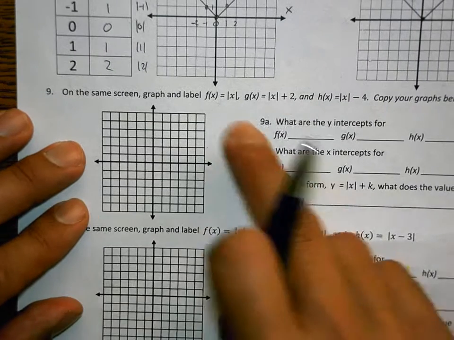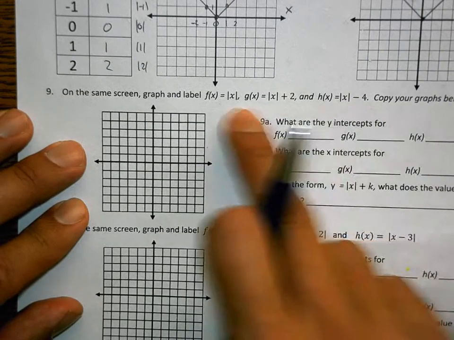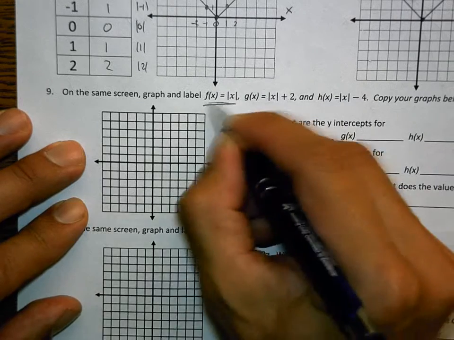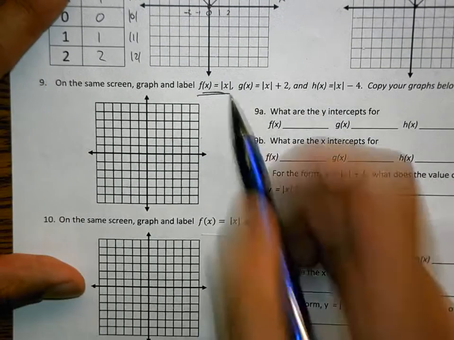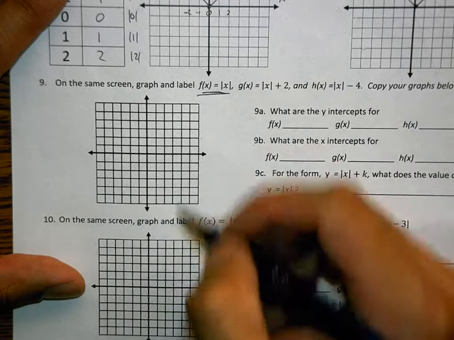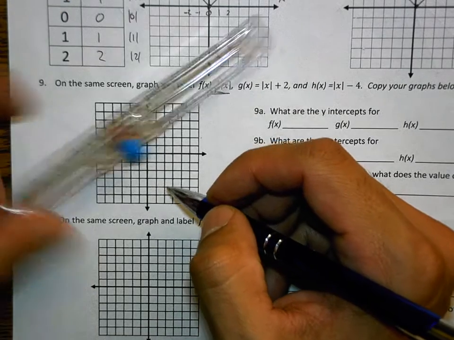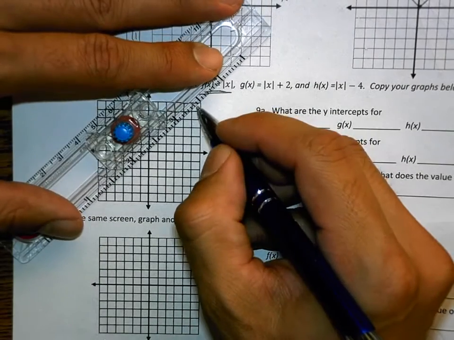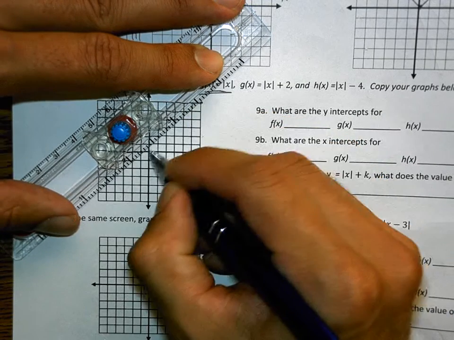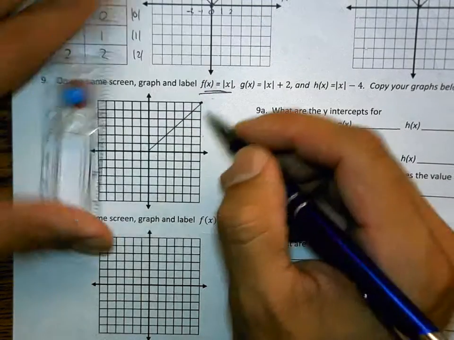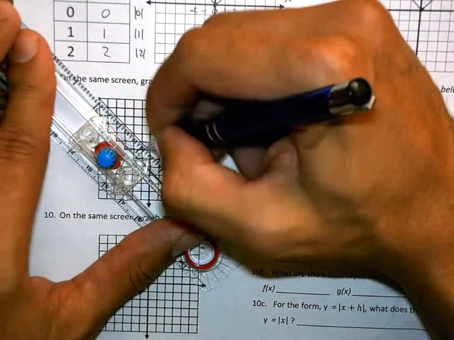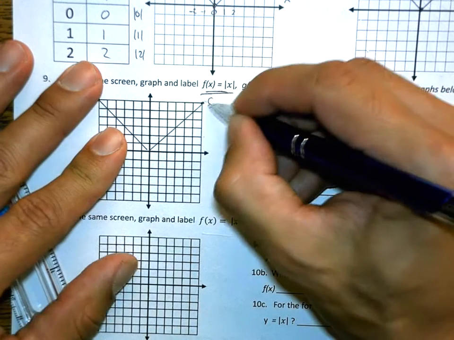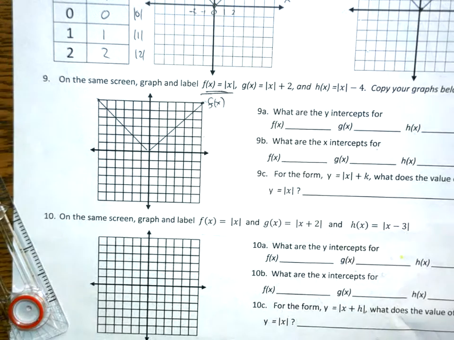Now guess what we get to do? We get to do all these functions together on the same graph. Did we already do this one? I'm sorry, f of x. Did we already do f of x's function? What does it look like? The V right down the diagonal, right? Make sure you're going from this corner to the origin and connecting your dots. And we're going to label that f of x. That's our first function.